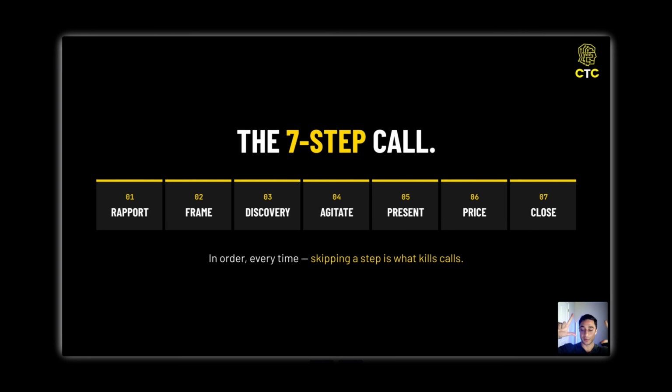There are 7 steps to pulling off everything here in a particular sales cycle. First one is building rapport. Then it's setting the frame. Then it's the discovery. Then it's agitate, present, price, and close. You need to do this in order every single time. If you skip a step, that is what's most likely going to kill your first couple calls. Now, as you get better and better at this, you can skip a couple of steps, or you can do things a little differently. But initially starting off, this is the most beginner-friendly approach, I would say.